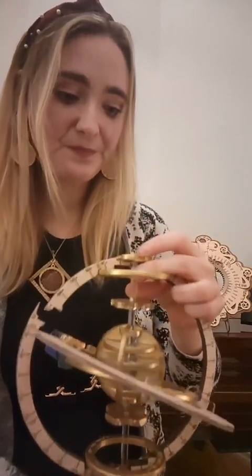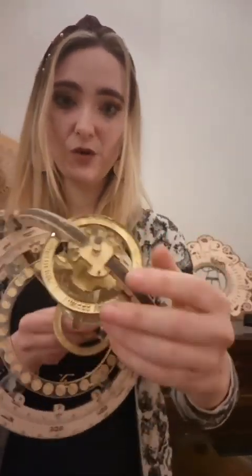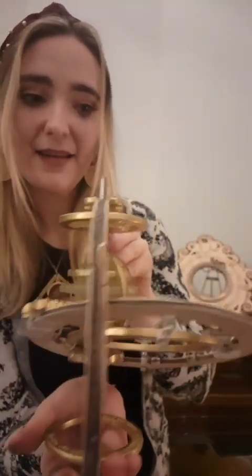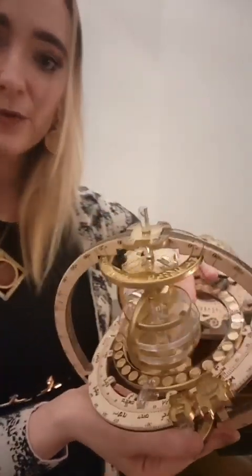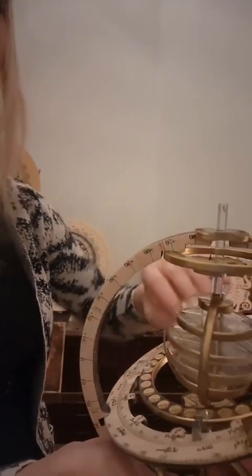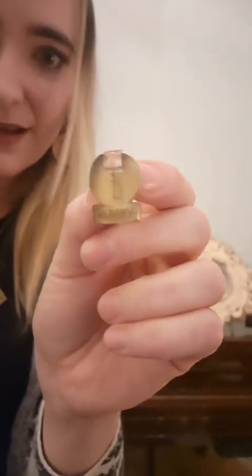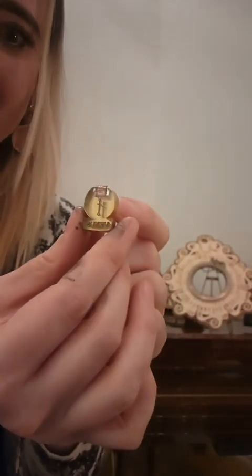This top part is showing the northern hemisphere and the bottom hemispherical ring. And then this part right here, the central part, is showing, my planets are falling off. I'll show you a planet up close. So I have each of these planets. Let me see if it focuses a little bit. Kind of. Yeah, there we go.